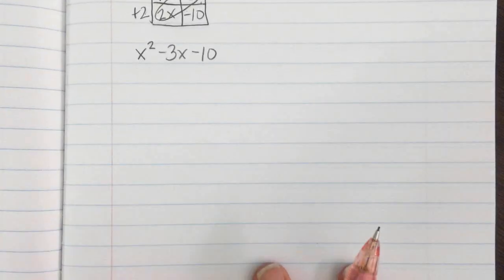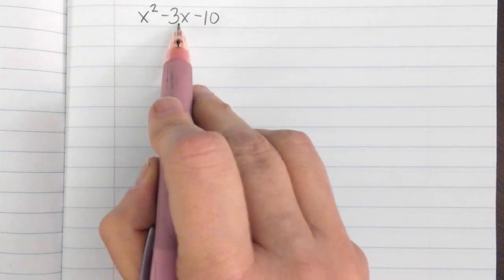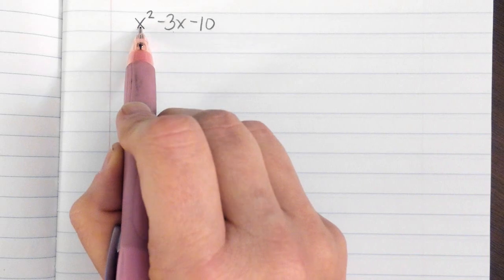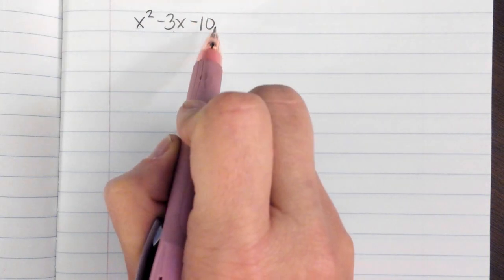Okay, so now we're looking at x squared minus 3x minus 10. What we're going to start by doing is, first of all, making sure that this is in standard form. That means ax squared plus bx plus c. And again, it doesn't matter that these are plus or minus. It means I need my squared variable, my quadratic, then my linear, and then my constant. So first, I'm in standard form.